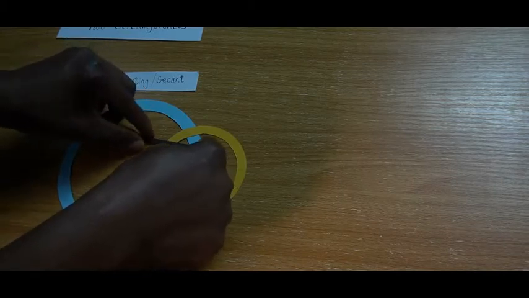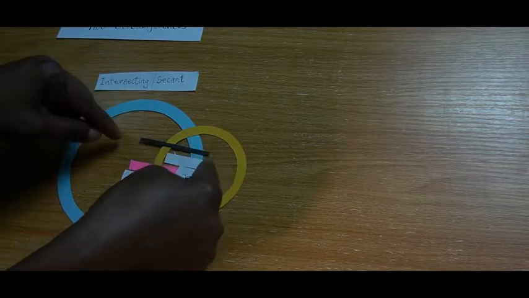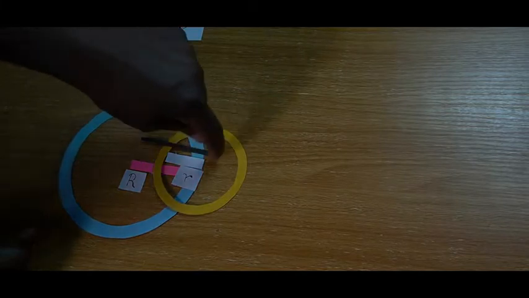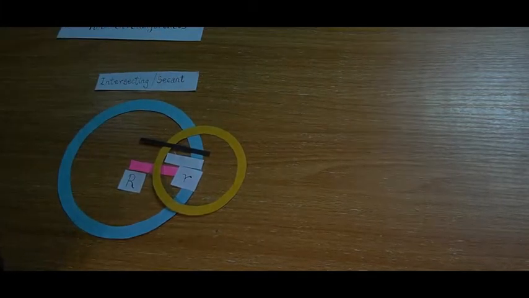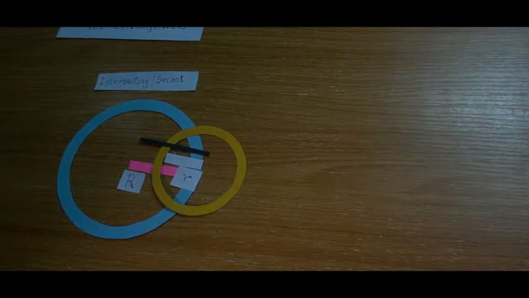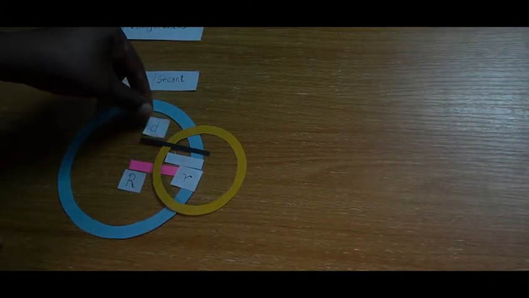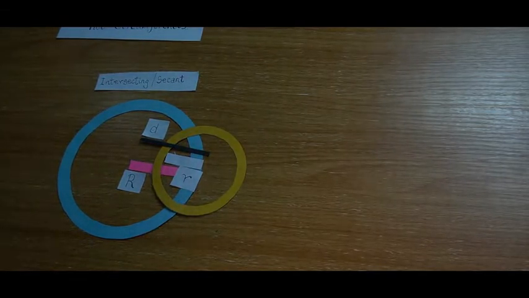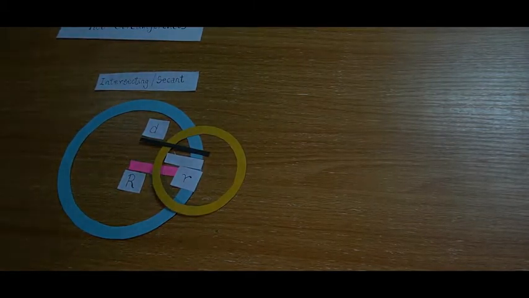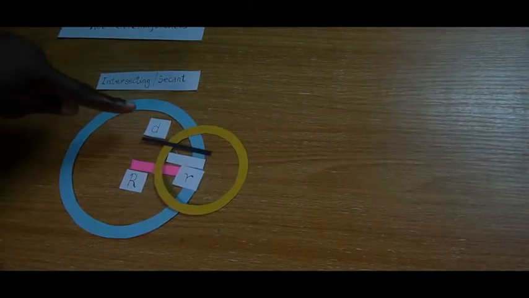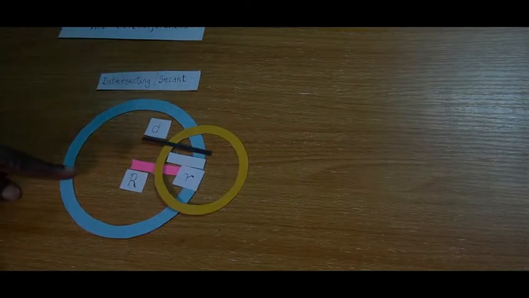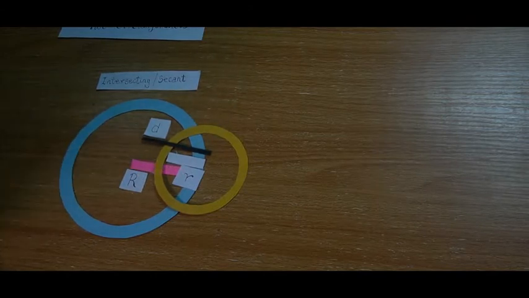So this is my distance. I'm using this to represent my distance. Can you see the distance between the center of this circle and the center of this circle? This black strip, I'll put that as D. Okay, so I want to see, if I use my distance as my first term of comparison, is the distance greater than, less than, or equal to the sum of the radii?